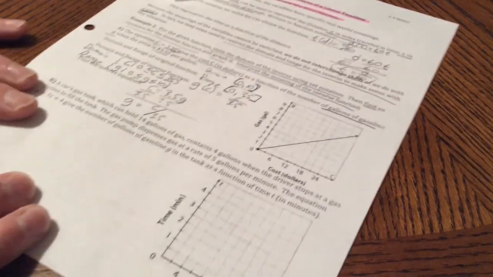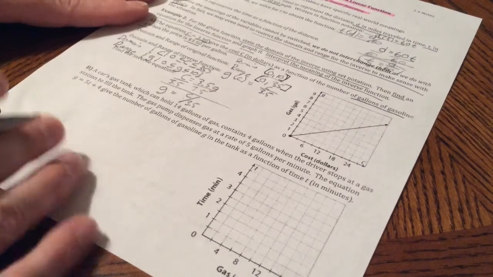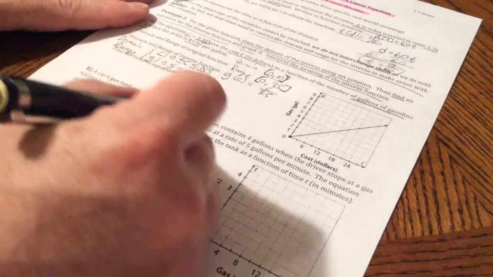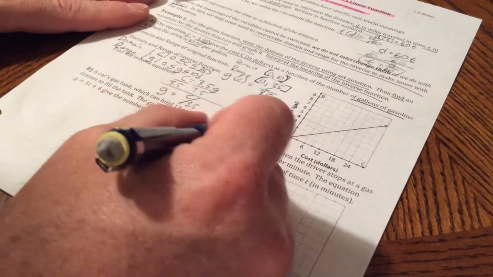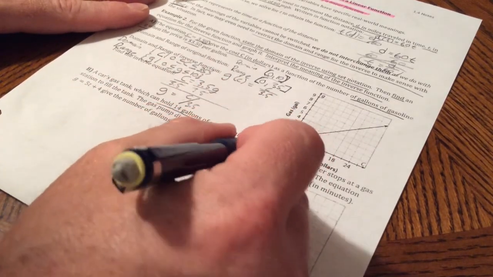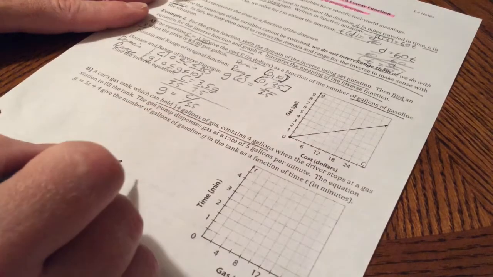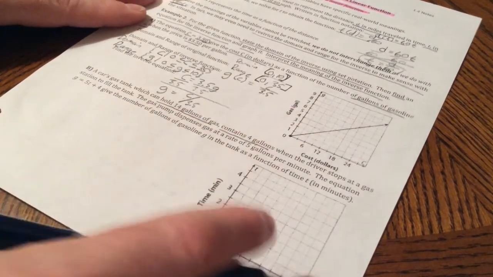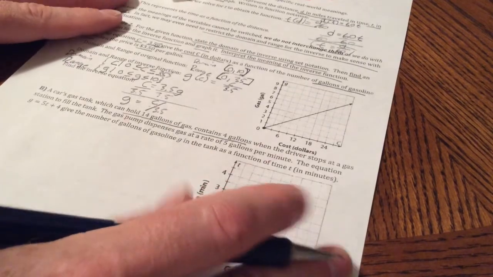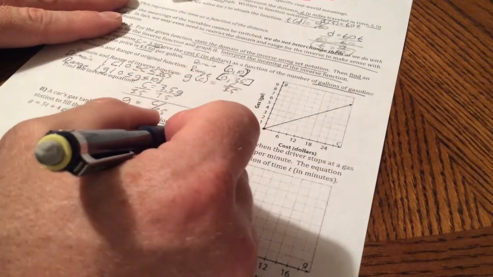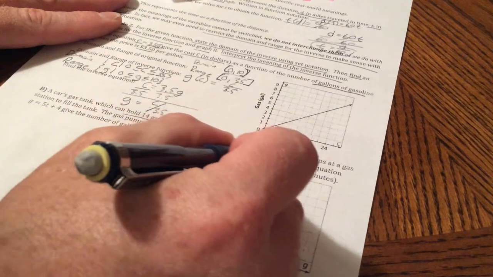Let's do one more together, and I'm going to leave you the back one. So this says a gas tank holds 14 gallons of gas, so we know what it holds, and it already has 4 gallons. All right, so our start, if we're filling this up, we've already got 4 gallons. When the driver stops at a gas station to fill up the tank, the gas pump dispenses gas at a rate of 5 gallons per minute.